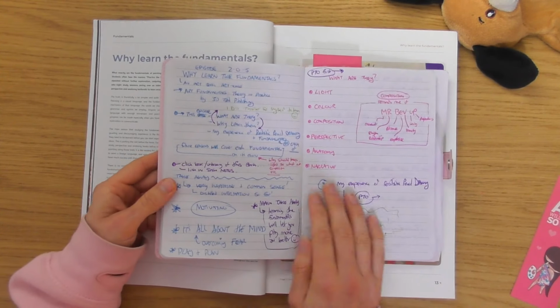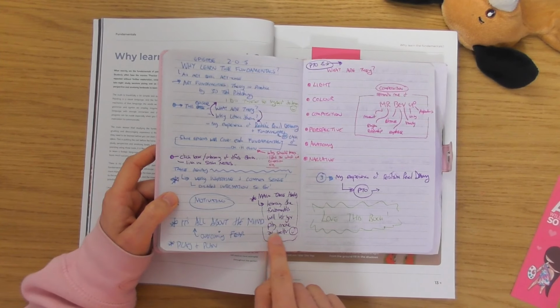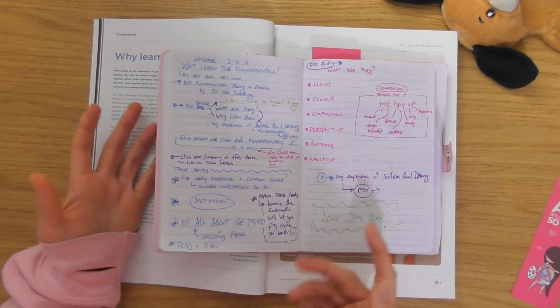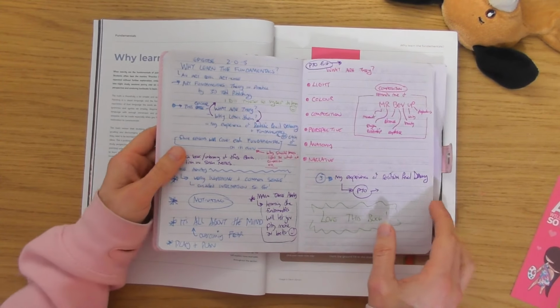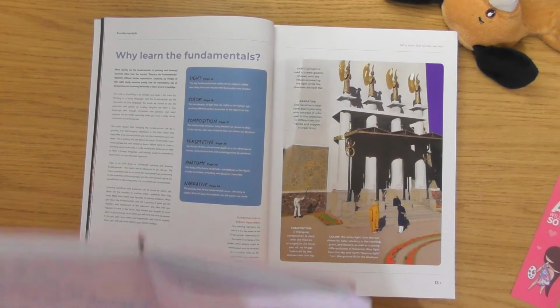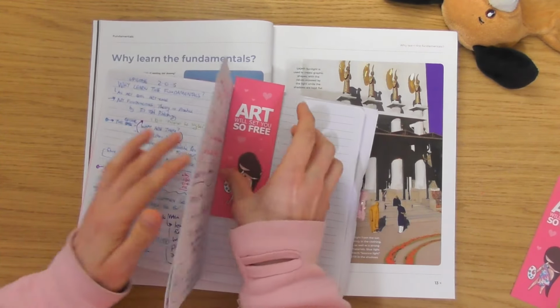That's it really. Why learn the fundamentals? Learning the fundamentals will let you play more and better. It will let you play more and play better. I don't think there's anything better than that, is there? The secret here though is to find a way to make studying fun.